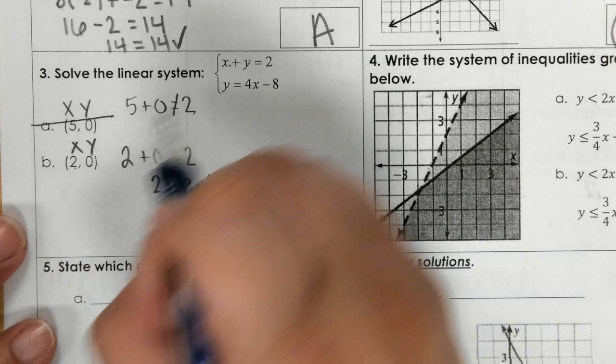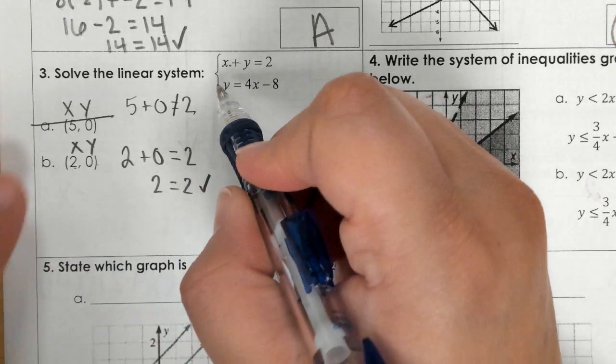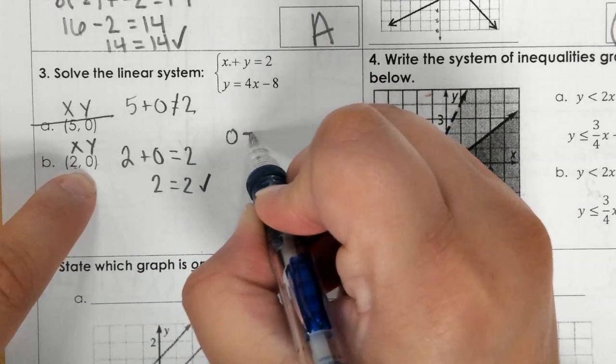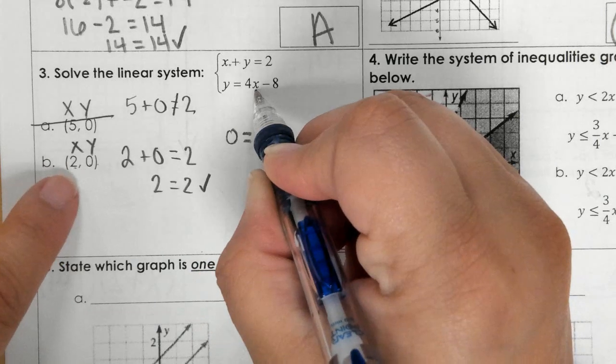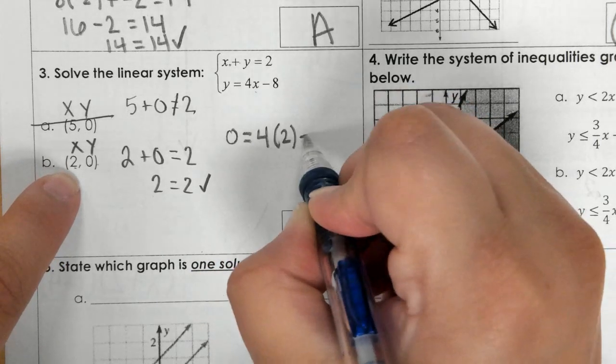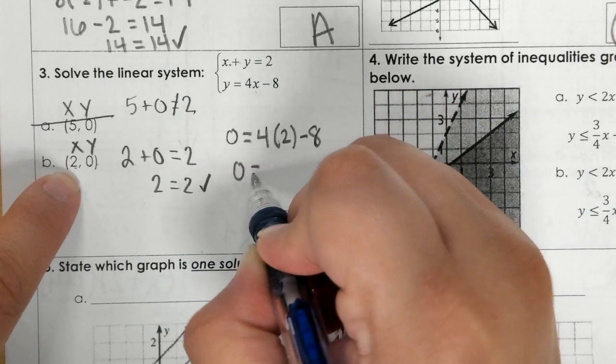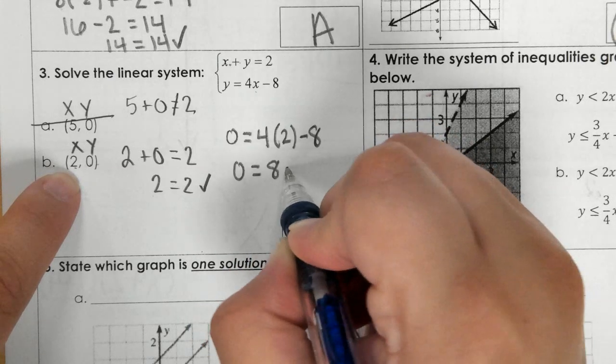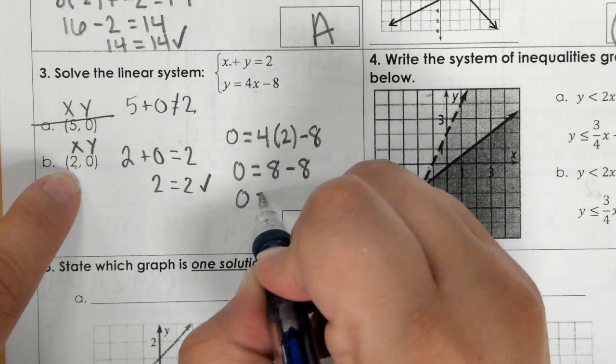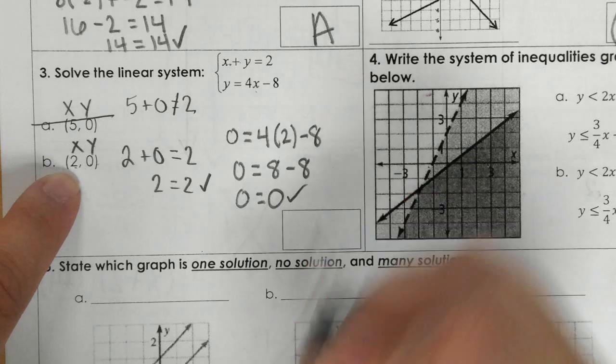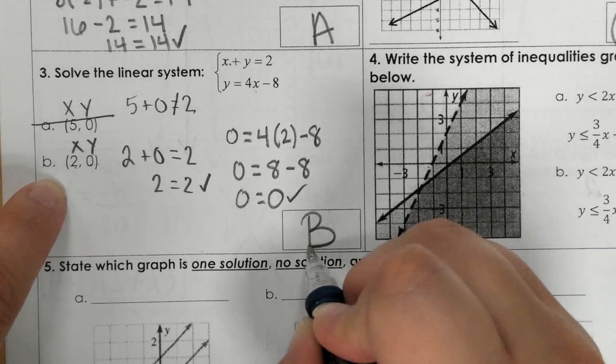Then I plug the 2 and the 0 down here. But y is first this time, so 0 equals 4 times 2 minus 8. 4 times 2 is 8 minus 8, which is 0. So again, it works, so it's going to be B.